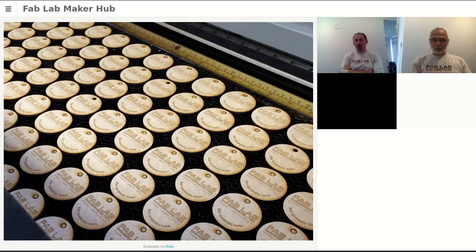The tools that each Fab Lab typically has are laser cutters, and this is showing you the bed of the laser cutter. A laser cutter is what's called a CNC machine. It's a computer-controlled machine that allows you to cut wood and plastic using a high-power beam of light, basically.